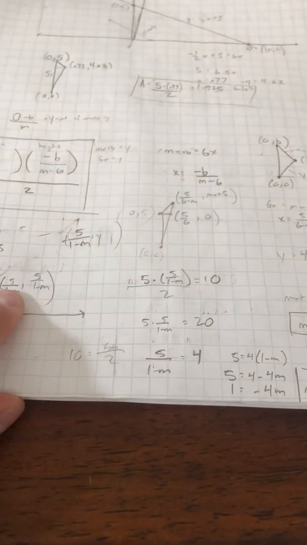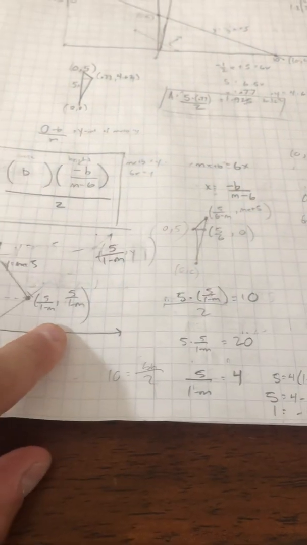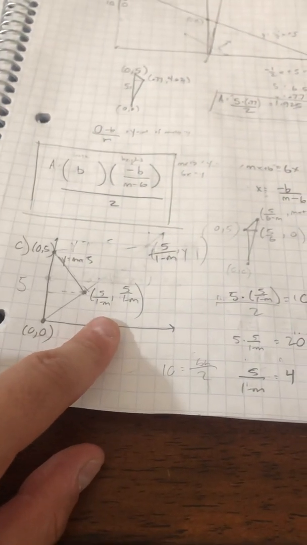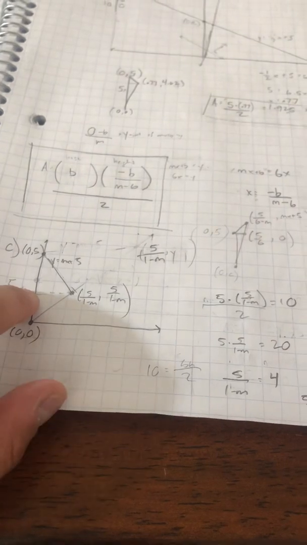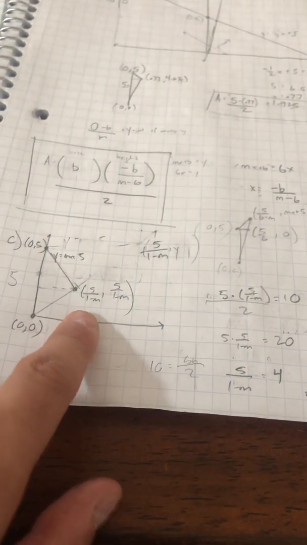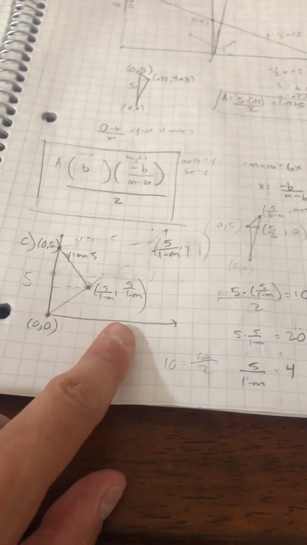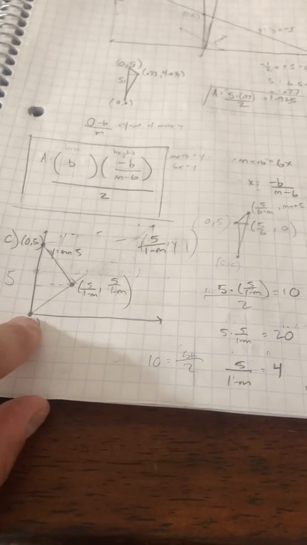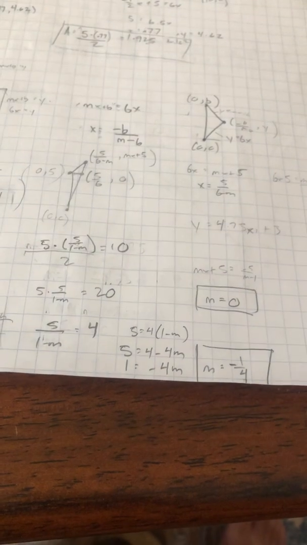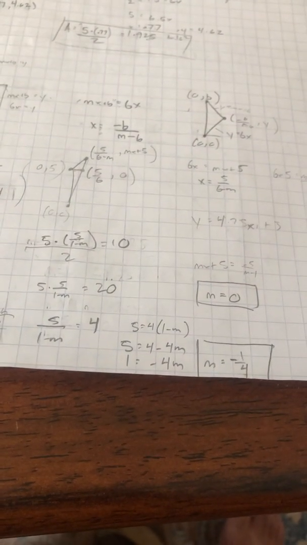You end up getting 5 over 1 minus m for the x coordinate, so then the area is 5 times 5 over 1 minus m, over 2, is equal to the area. Solving for m, which is -1/4, you plug that in and you get your solution.